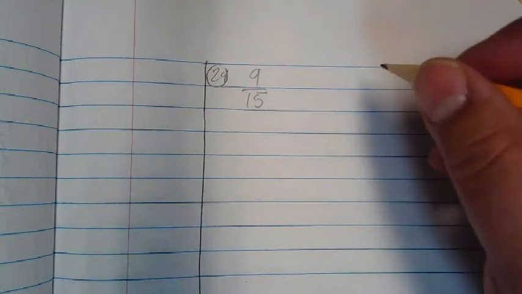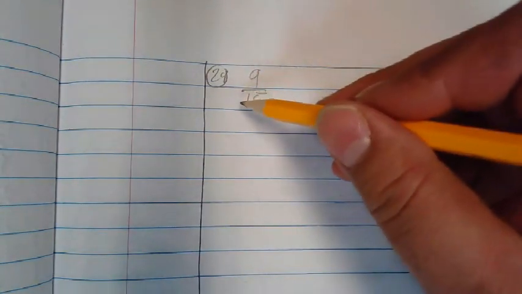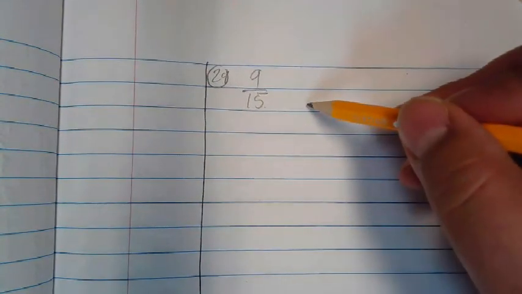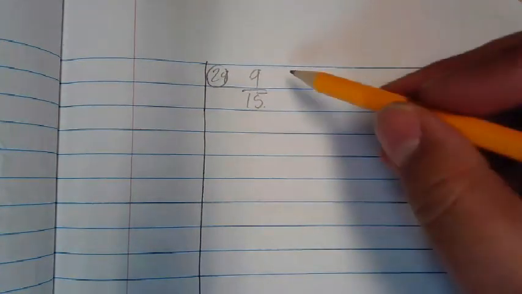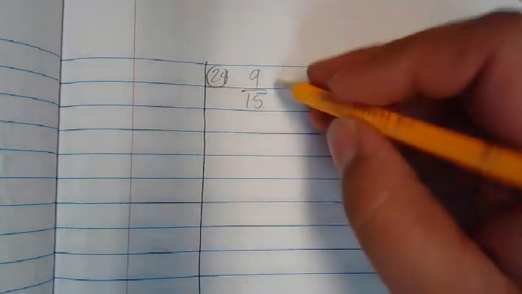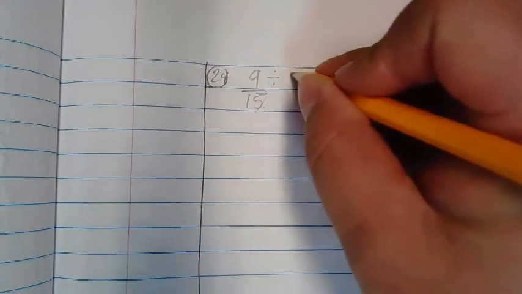Okay, now this is one of those questions you have to think about. It's deceptively simple. I could try to see if I can make this into some power of 10: 10, 100, 1,000, 10,000. Or I can divide 9 by 15. But it looks like I can simplify it, so let me simplify it first and see what that gives me.